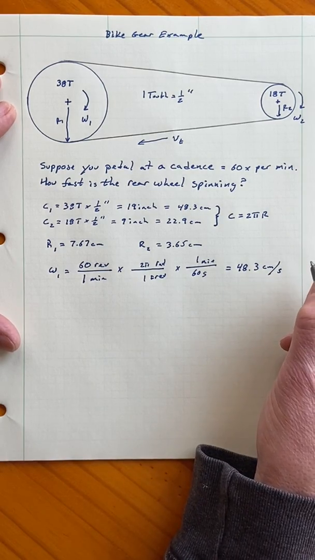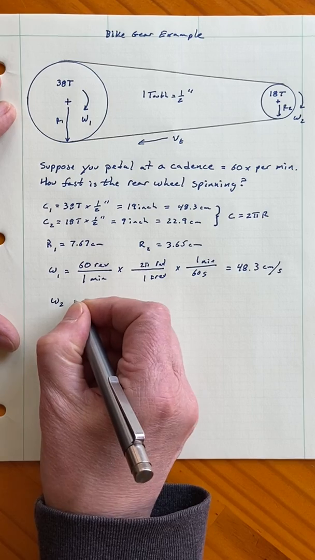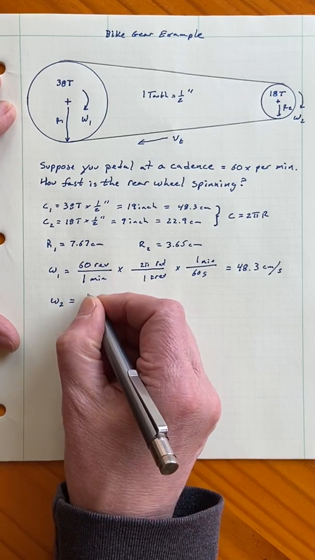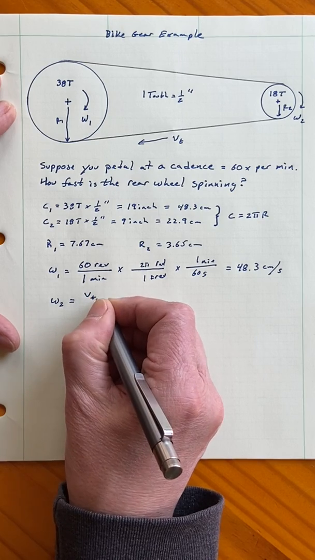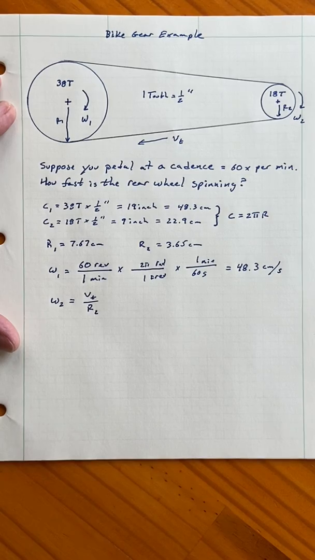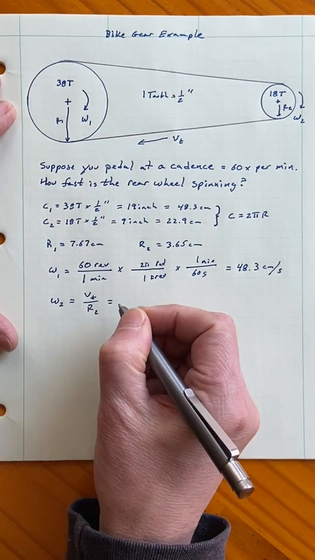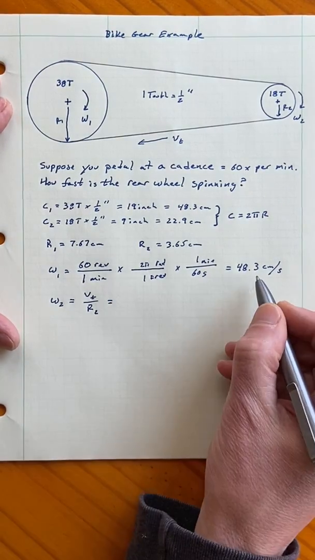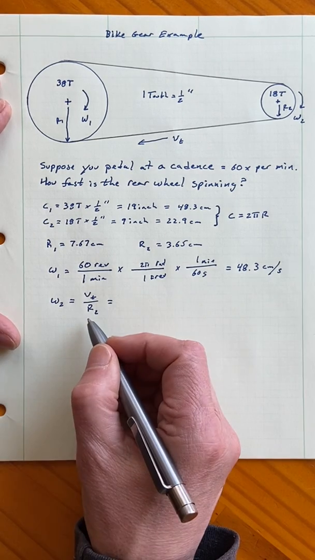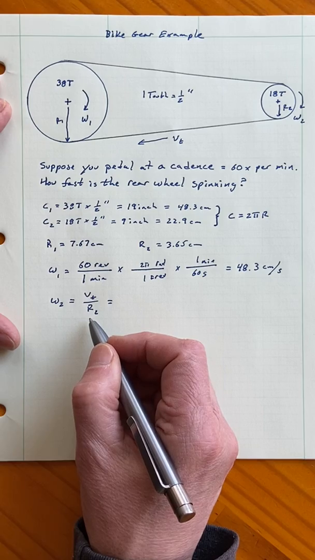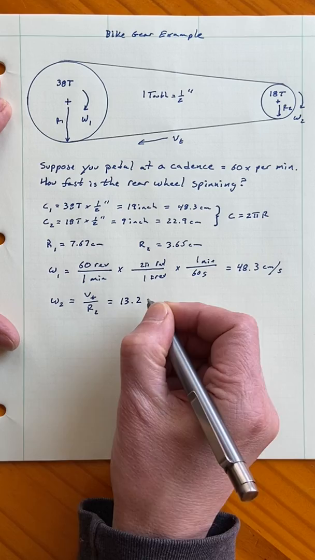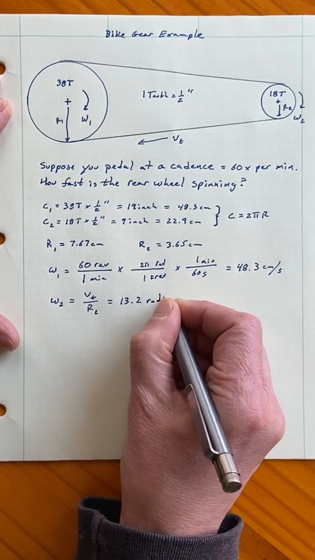Great. Well, omega 2, the rate that the cog spins, has to be equal to its tangential velocity divided by the radius of the wheel that it's connected to. So now we can figure out what that is, because we have the tangential velocity, 48.3 centimeters per second, and we know the radius of the cog. It's a little bit smaller. So if you multiply those out, you end up with 13.2 radians per second.